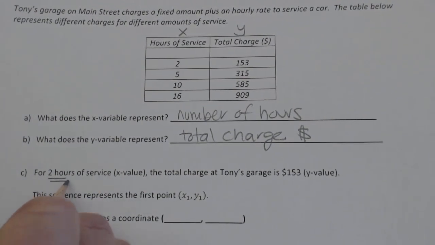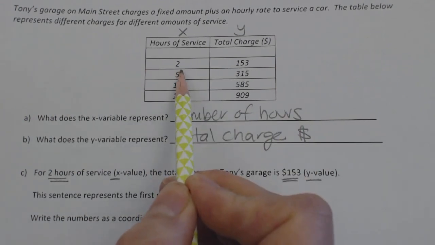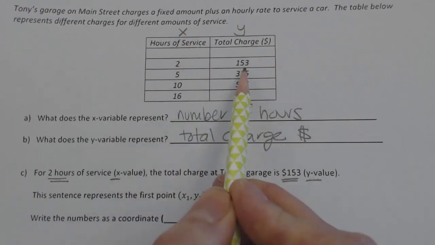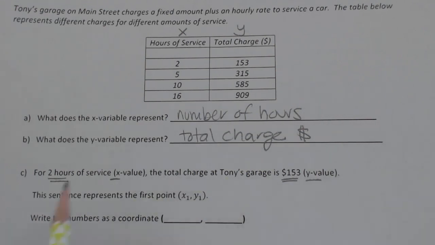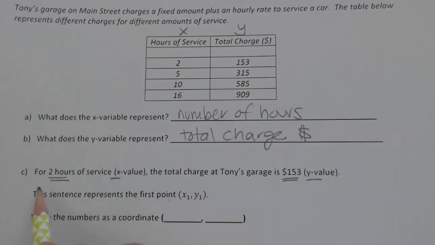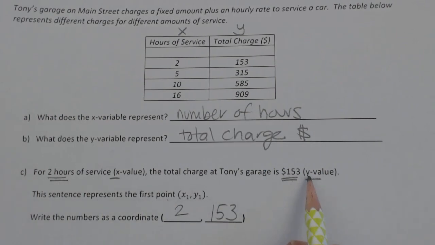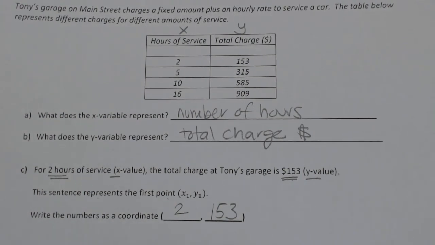For 2 hours of service, the X value, the total charge of Tony's garage is $153, the Y value. So that's actually in our table here. As you can see, 2 is the X and 153 is the Y. This sentence represents the first point. So when you're doing application problems, or even that summative that you have with the data plans, you're going to have a sentence that gives you the point inside the sentence. So you are going to have to pull out the information where your 2 is the X value and your 153 is the Y value. So please make sure you're looking for that type of sentence when you're reading a problem.